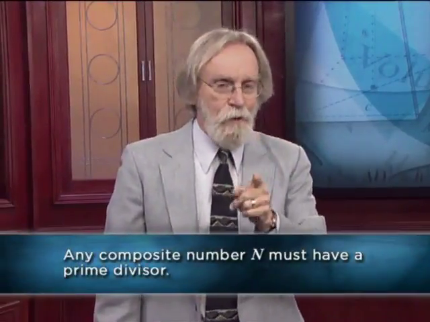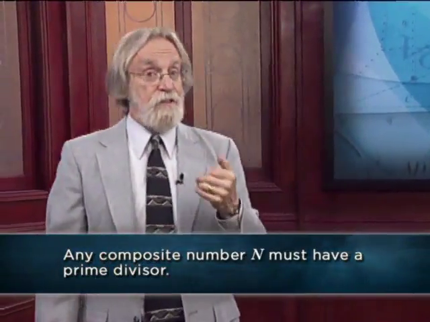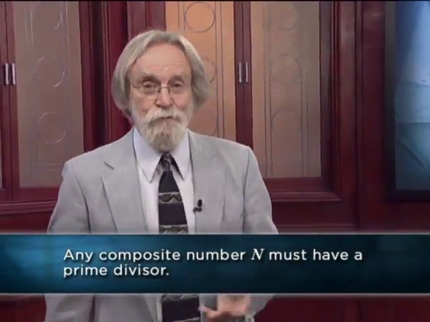Any composite number n must have a prime divisor. That's why. That's the proof in Euclid. If you look at a modern number theory book, I promise you that's the proof that's still there. So let me look at an example here just to see this working.